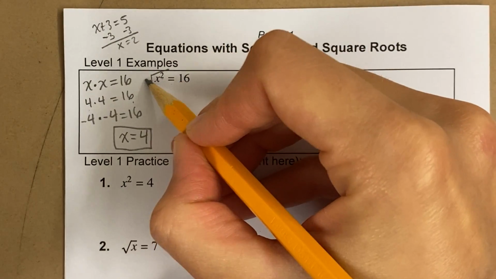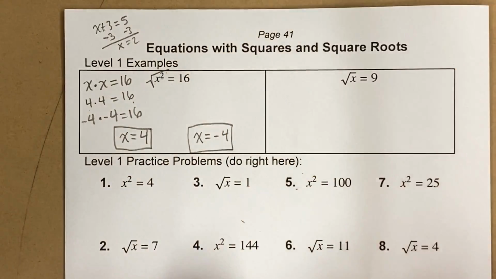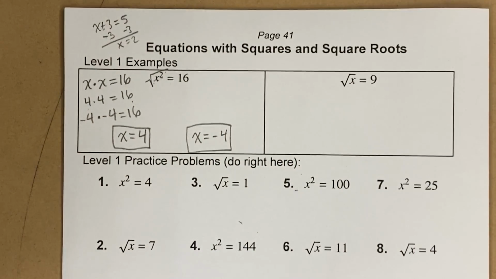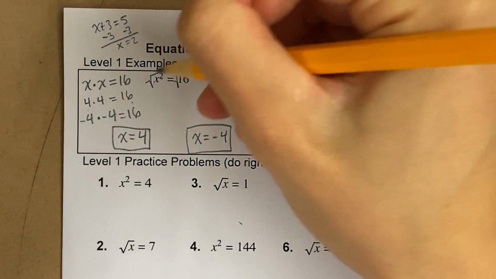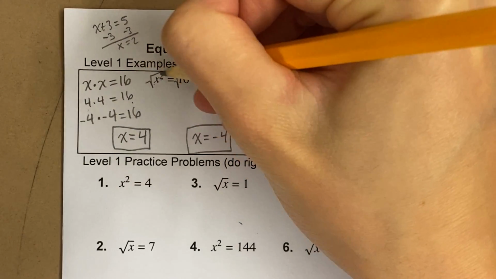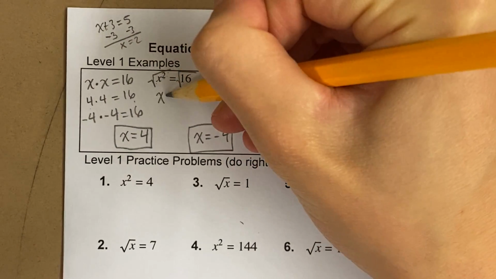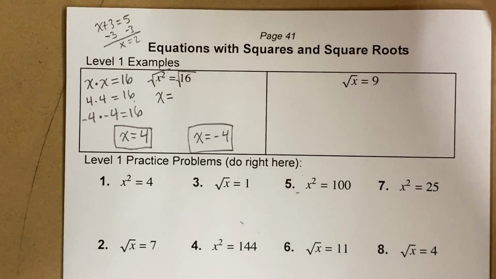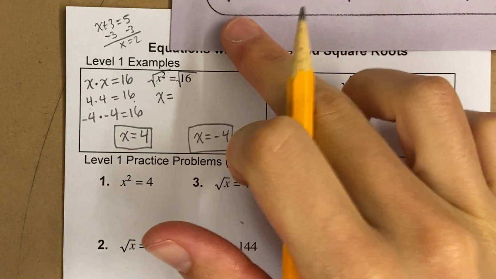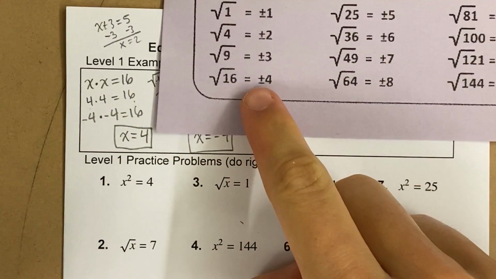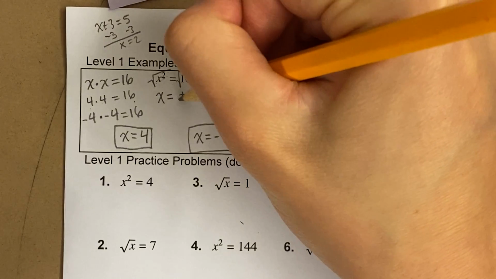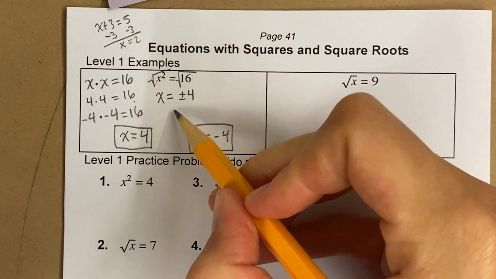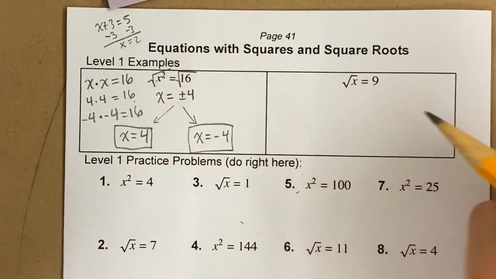And when I square root one side, I'm trying to get rid of that squared, so I'm going to square root it. And when I square root one side, I always have to do the same thing to both sides. So I'm going to square root the other side. Now this square root and squared are inverses, so they cancel each other. I'm left with x by itself. And then the square root of 16, if you look on this paper, says plus or minus 4. What does that mean? That means it can be 4 or it can be negative 4.